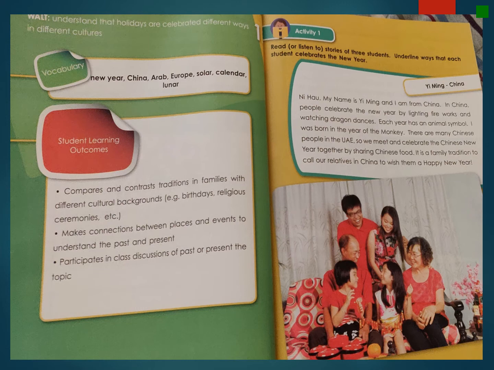So Yiming from China says that they celebrate New Year by lighting fireworks and watching dragon dances. Right? So this is one way of celebrating New Year. If we are in China, do we do that in our New Year? Dragon dance and stuff? Yes, we do light fireworks, but dragon dance? No.